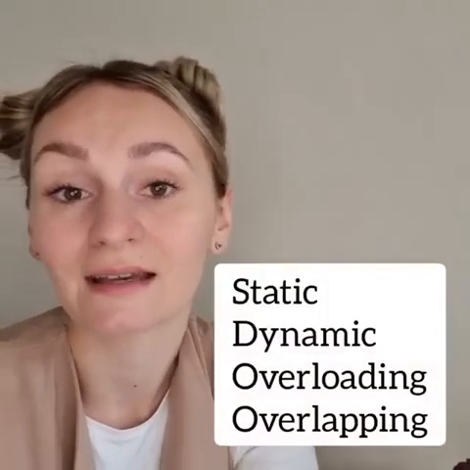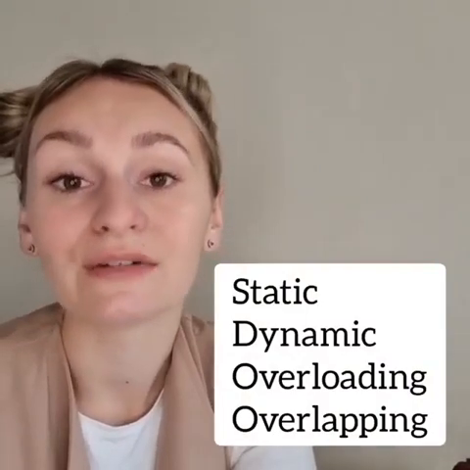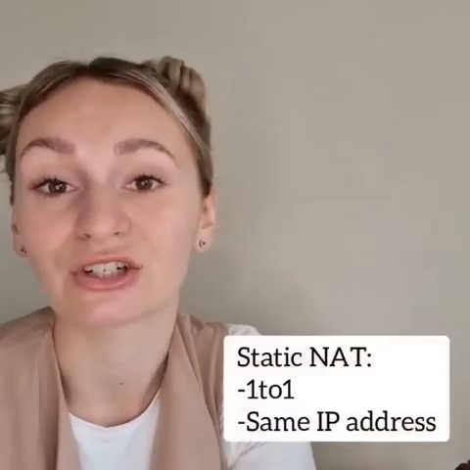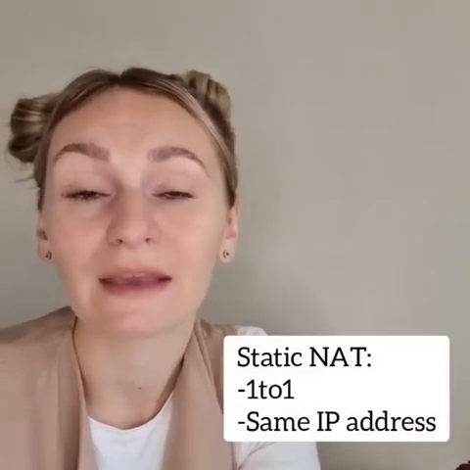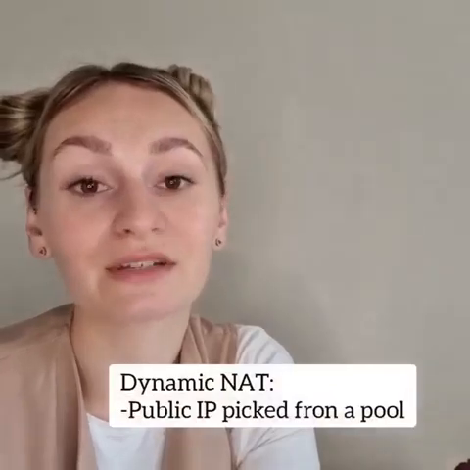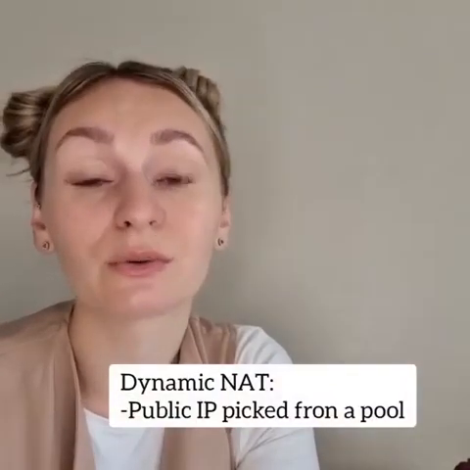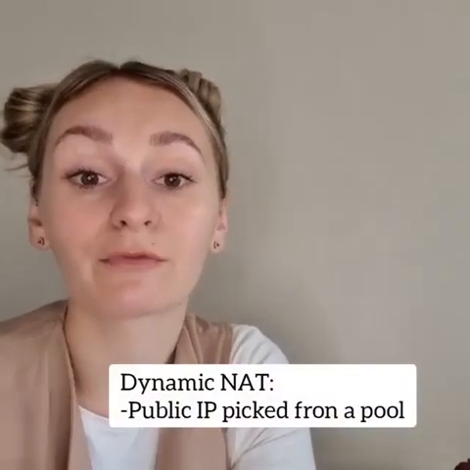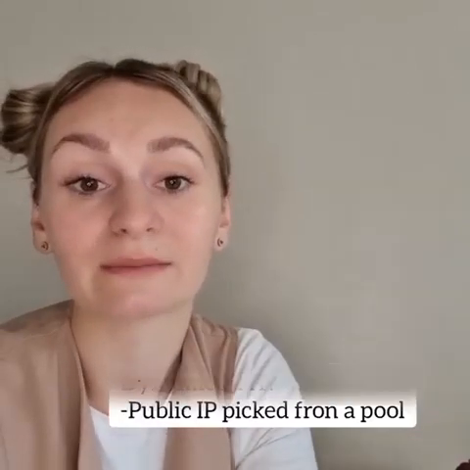NAT has a few different forms such as static, dynamic, overloading, and overlapping. We'll start with static NAT. Static NAT is a one-to-one translation, mapping an unregistered IP to a registered IP, consistently keeping the same address, whereas dynamic NAT maps an unregistered IP address to a registered IP, picked from a group of registered IPs.